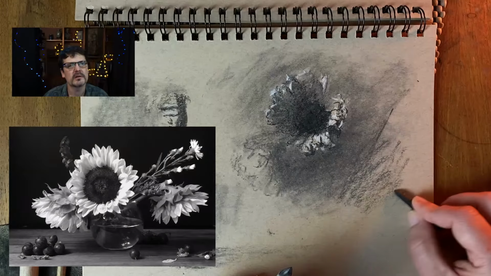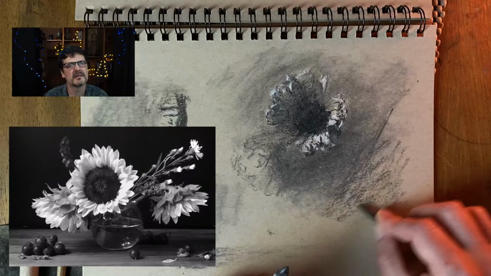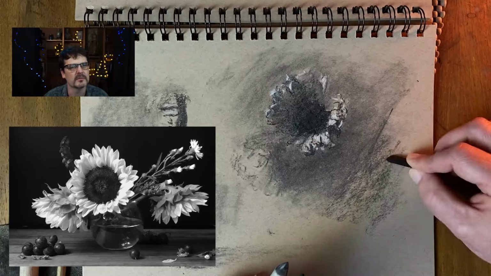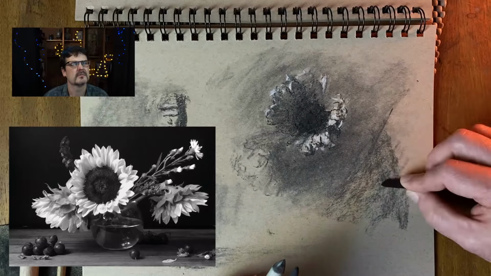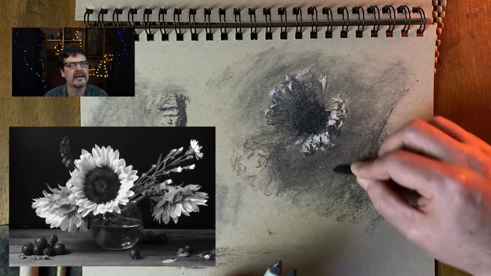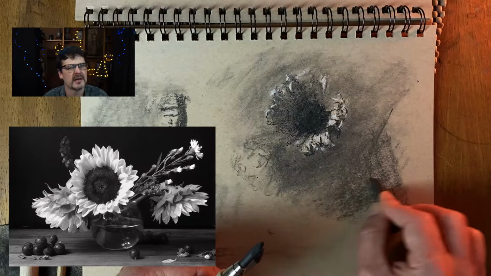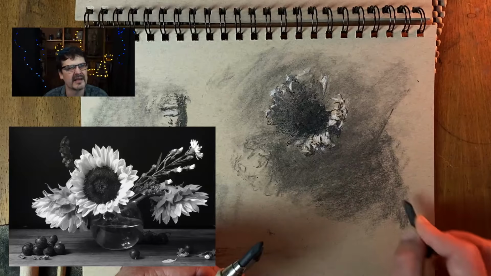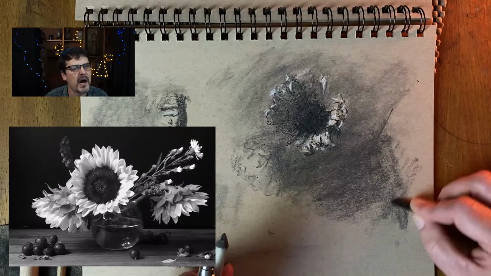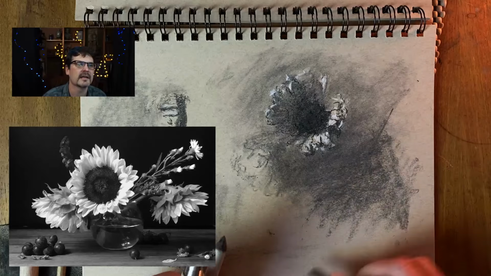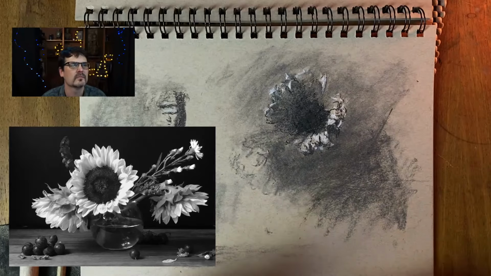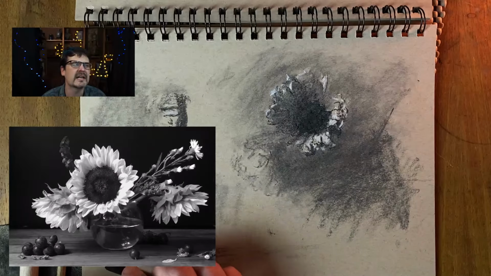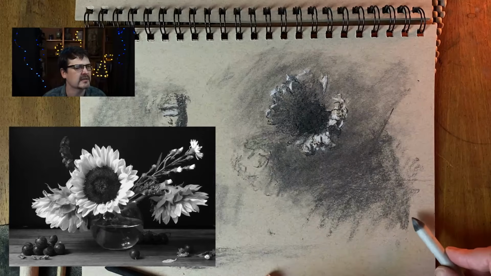I just worked on that background value, right? And I worked on that light value. And then getting some nice darks next to that light value so it popped, as they say. It has a lot of impact. If there's soft, mushy edges, there's not a lot of impact.